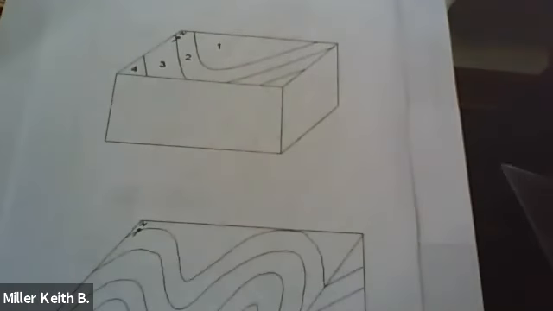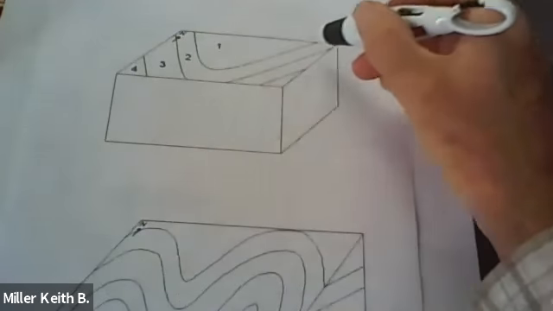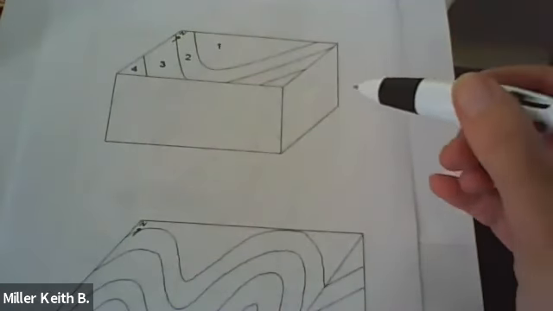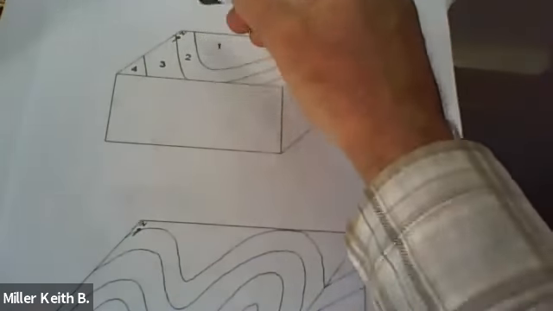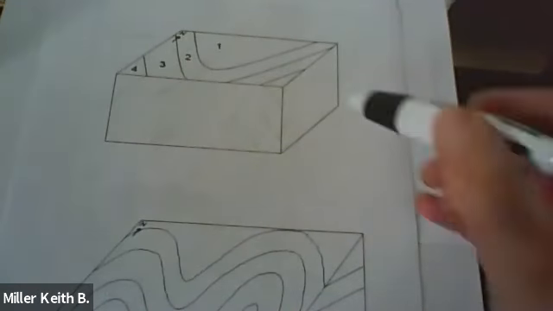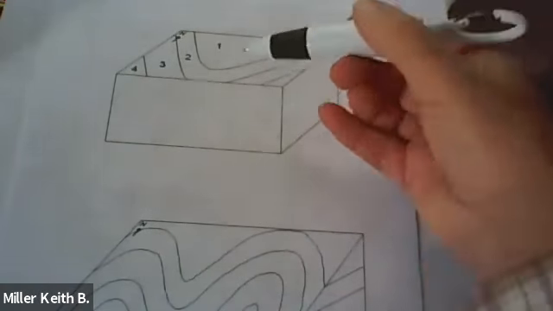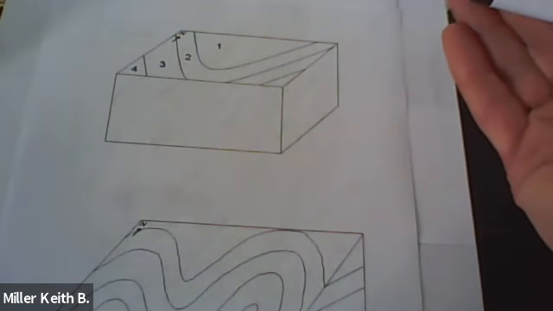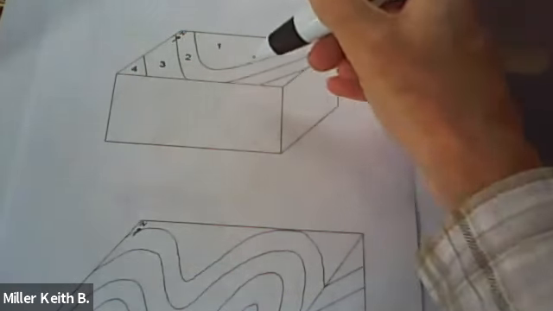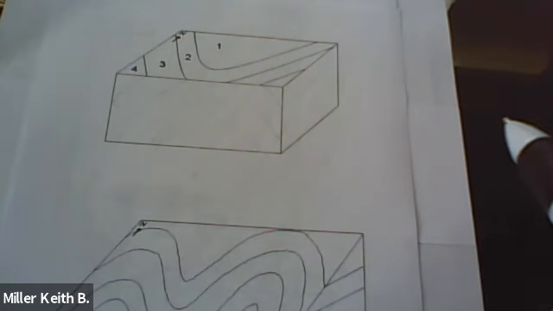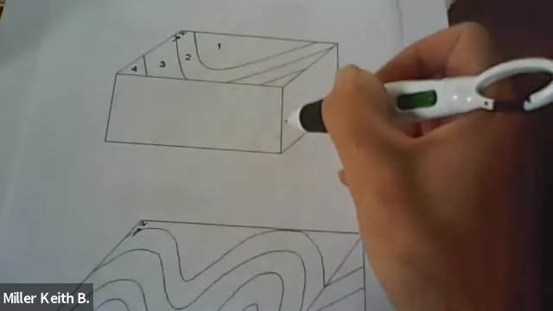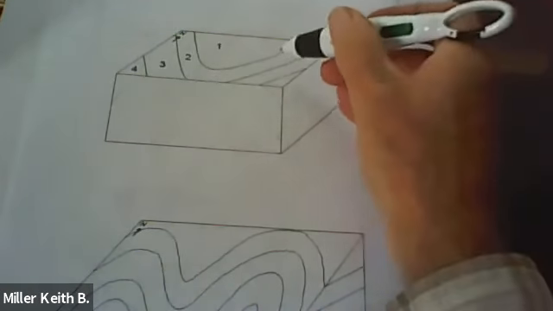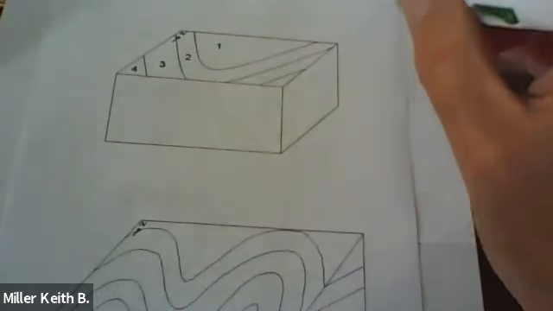So, another diagram here. Now we have a map view. Notice now that we have not straight contacts between units, but these are curved. Okay, they actually have what's called a nose. So that tells us that we're dealing with a fold. That's what a fold looks like on a map view, right? So not only is it a fold, but it is a plunging fold. When you have a curved nose like that in the outcrop, in the map view, that tells you that it's a fold and that the fold is plunging.